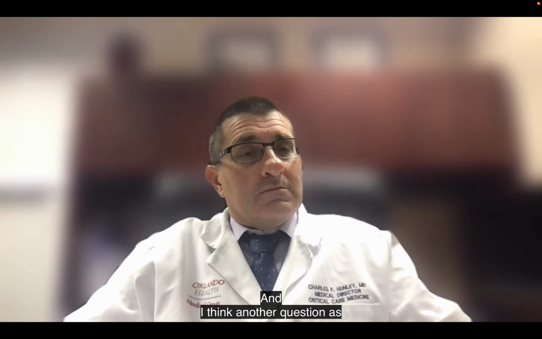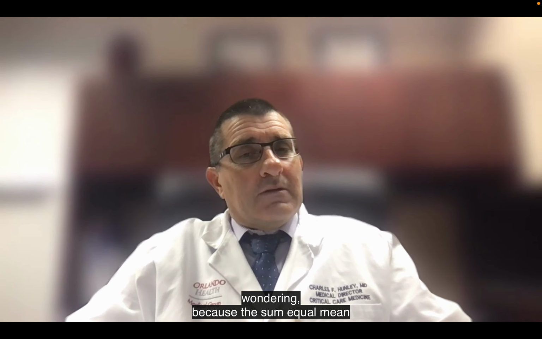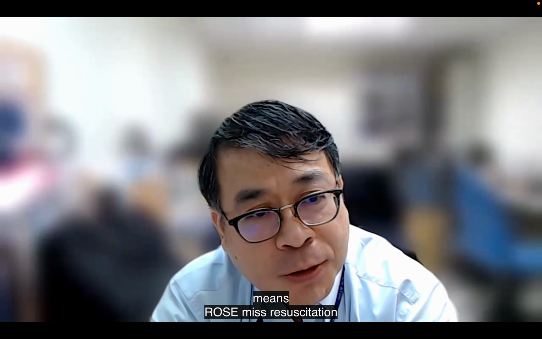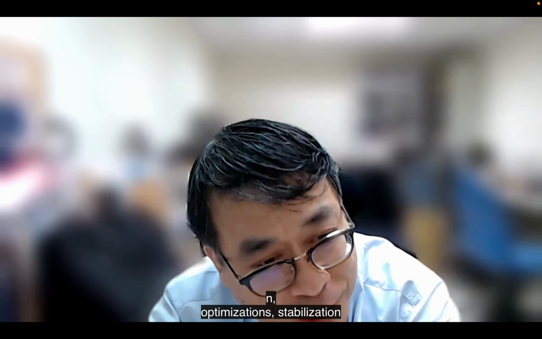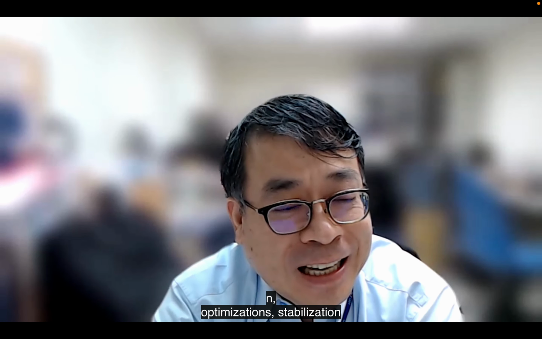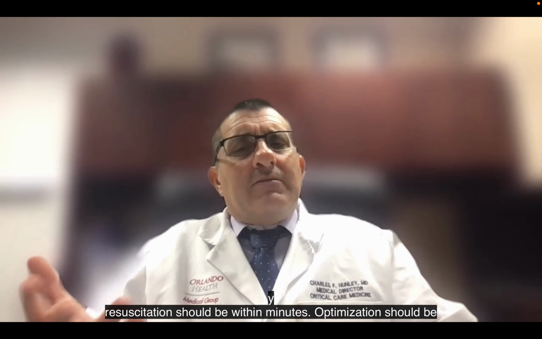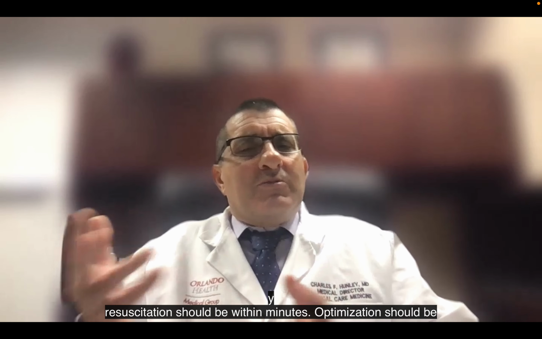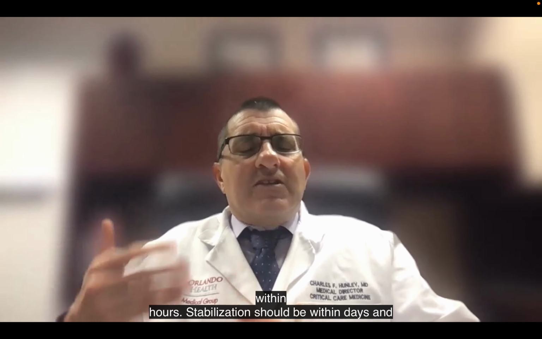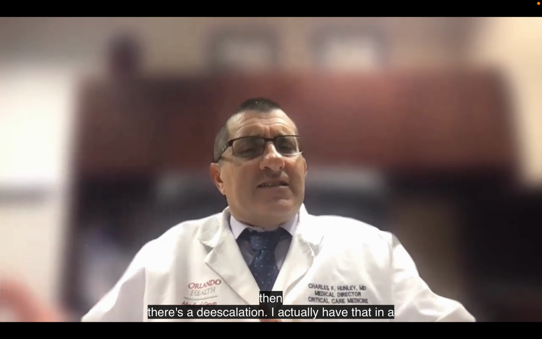Okay, and I think another question I was wondering about, because you know that some acronym, ROSE, means resuscitation, optimization, stabilization, and evacuation. I actually, that is ROSE: resuscitation should be within minutes, optimization should be within hours, stabilization should be within days, and then there's de-escalation.